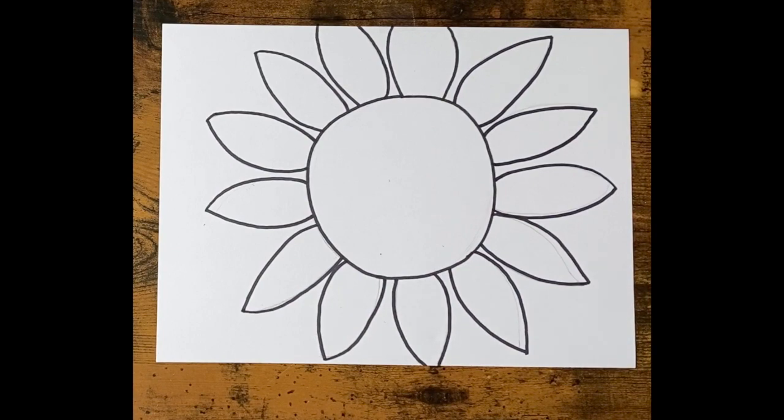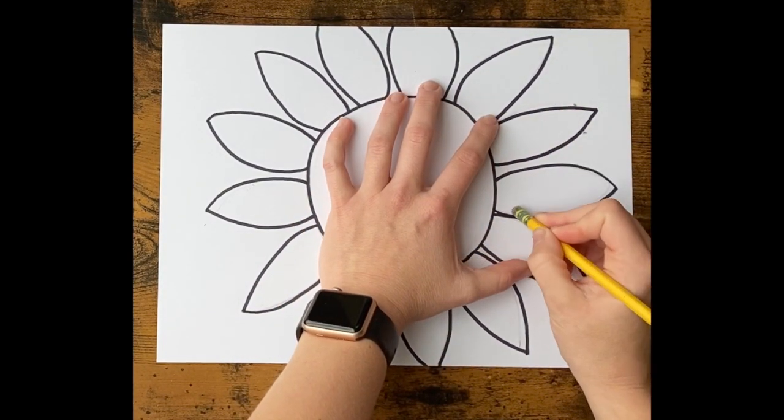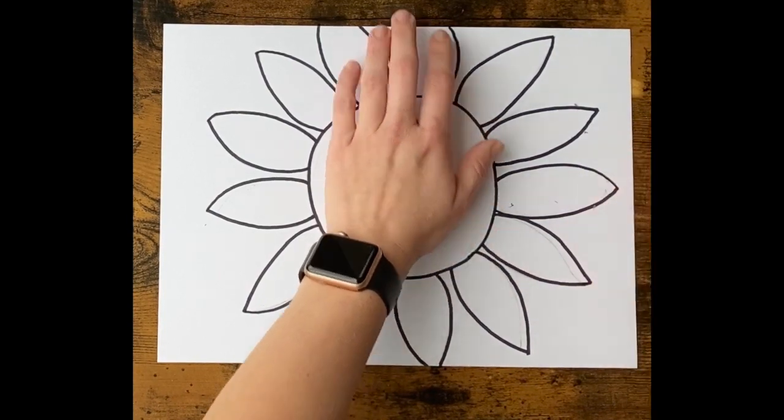Once you're done tracing, use your pencil, go back and erase any lines that you need to.